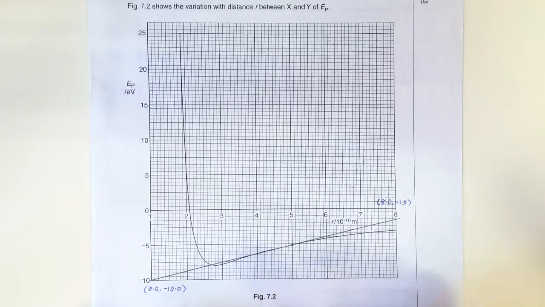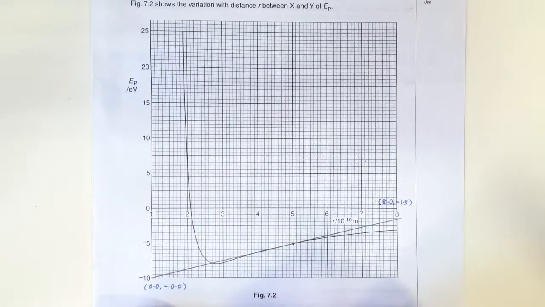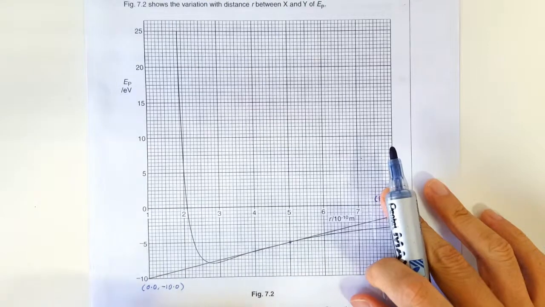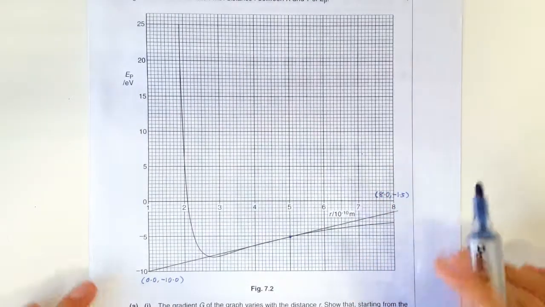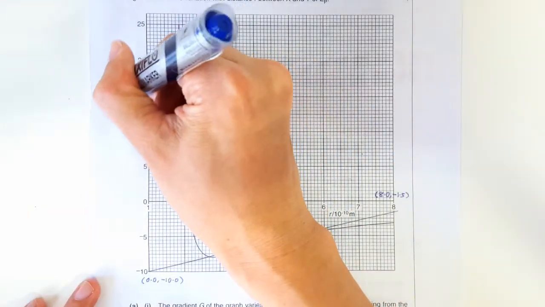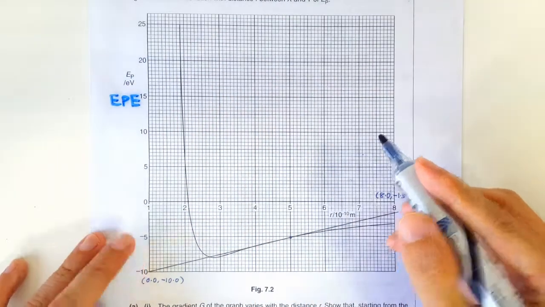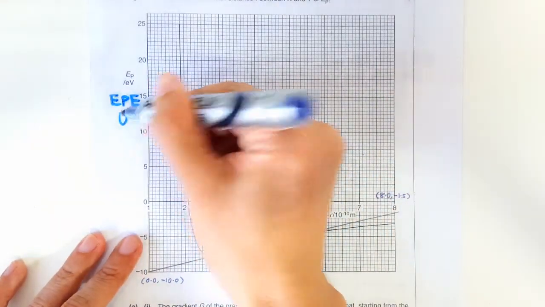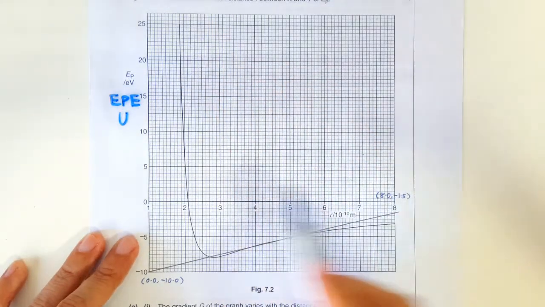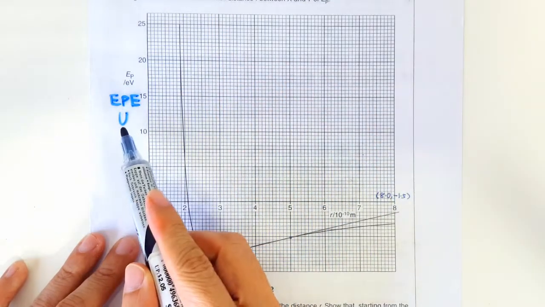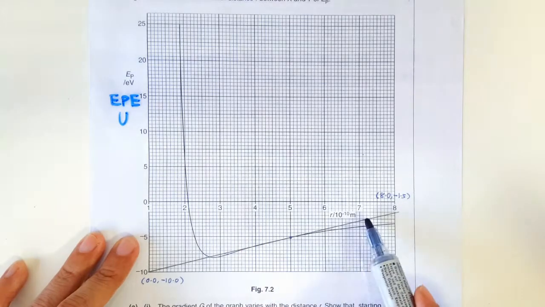Okay, so in this question, we are presented with this graph here. Let's check out the axis. The vertical axis is actually the electric potential energy stored in the pair of ions. So it's actually the electric potential energy, which is a form of energy, of course. So this graph is showing the variation of a form of energy with distance.